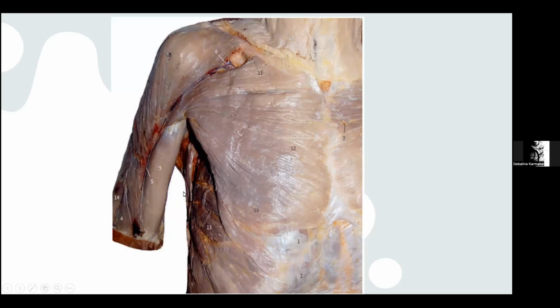That is the deltoid. Can you explain its action? Deltoid helps in elevation of the arm, from 0 up to 90 degrees. Abduction. Any other action? Anterior rotation of the humerus, internal rotation.